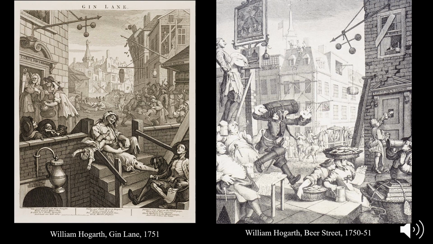So far we've seen Hogarth's comic history paintings. These are social satires, right, presented in narrative sequence. But Hogarth also drew a few political cartoons in the service, in this case, of political intervention, sort of political messaging.